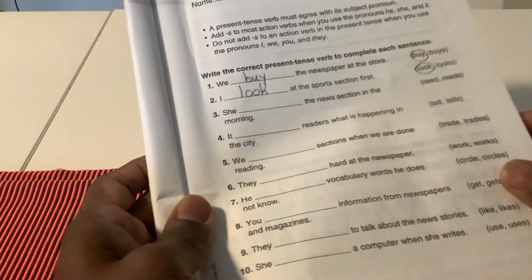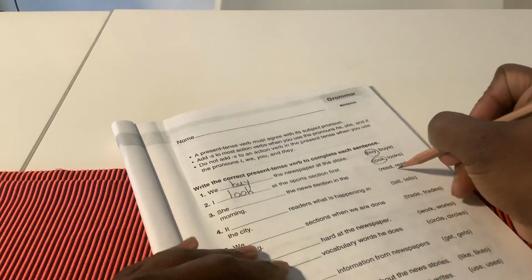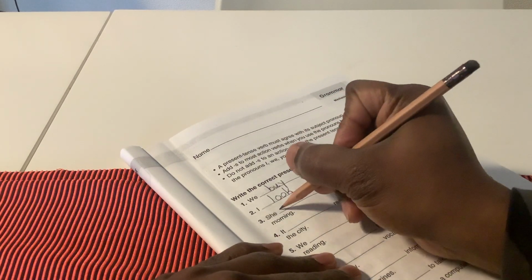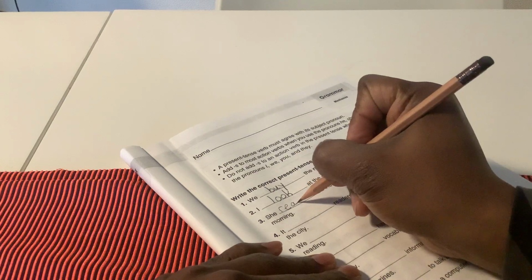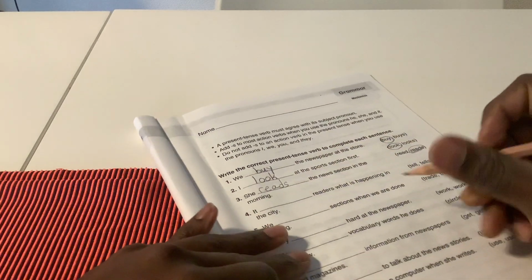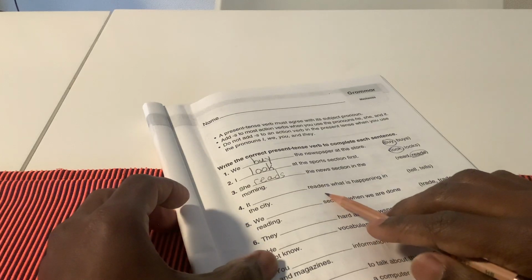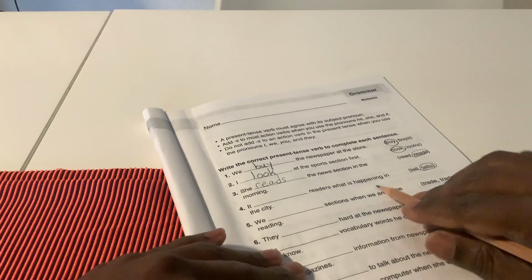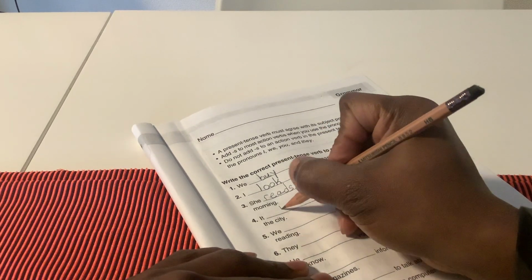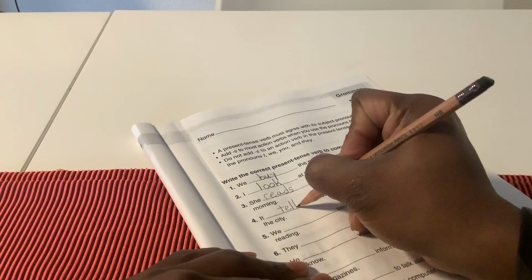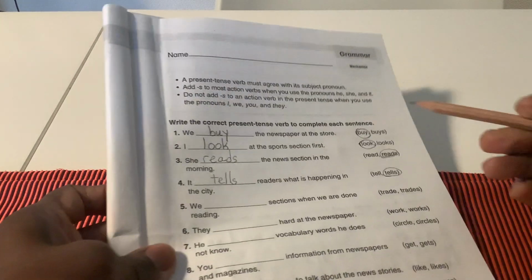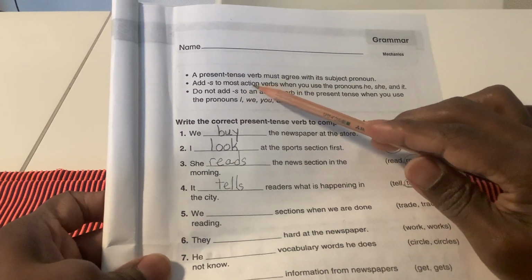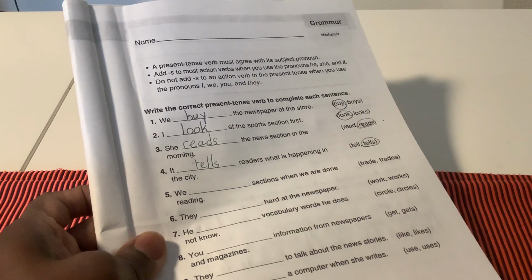3. She reads the news section in the morning. R-E-A-D-S. Number 4. It tells readers what is happening in the city. Okay? So always remember, when you have he, she, and it, you have to add S to most action verbs.